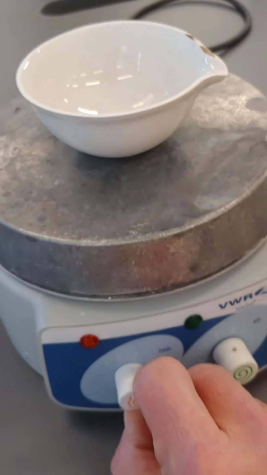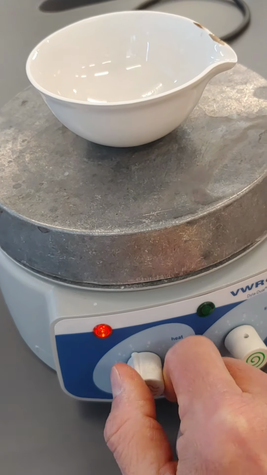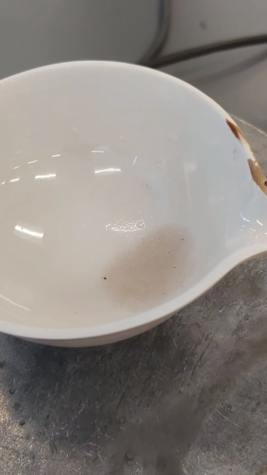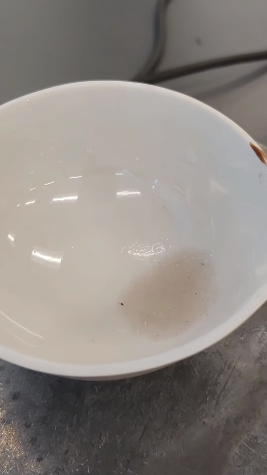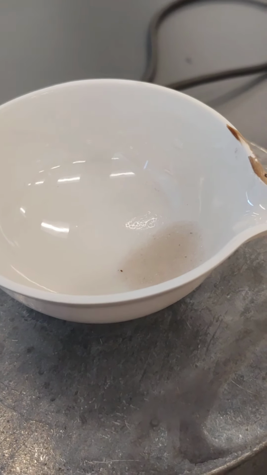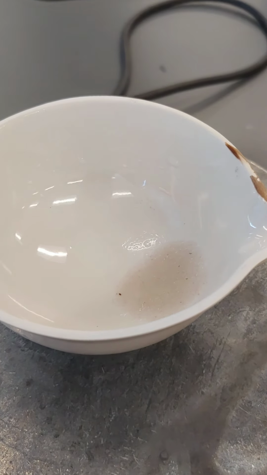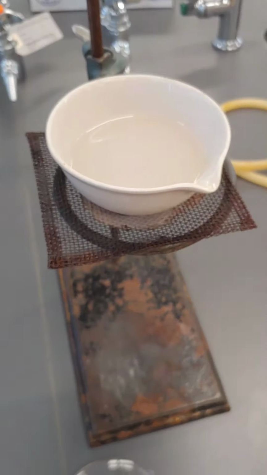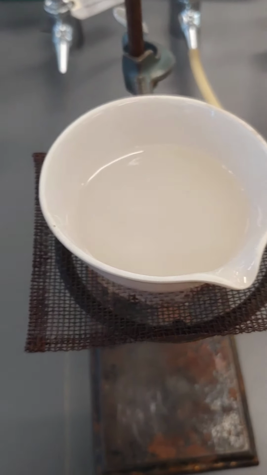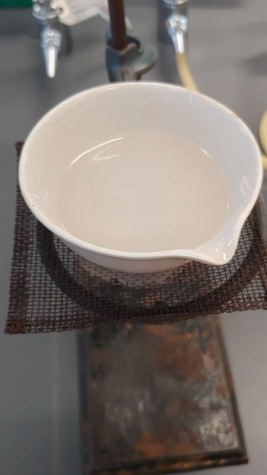So I'm going to heat that up just to evaporate off the water and then end up finally with dry sand. And then I'll weigh that when that's all done, and we'll be able to calculate the mass of the dry sand that's left.